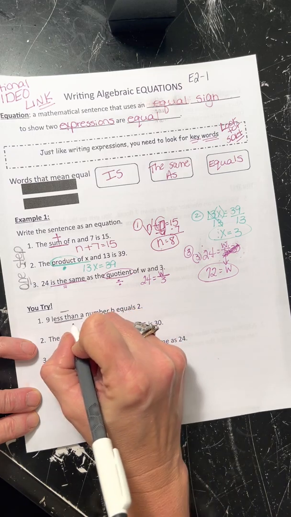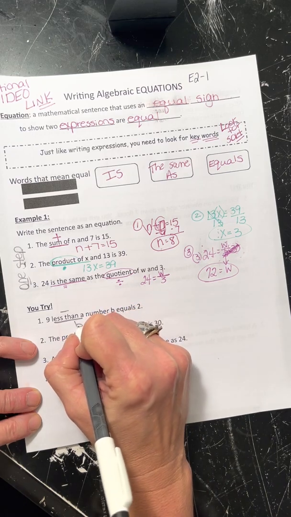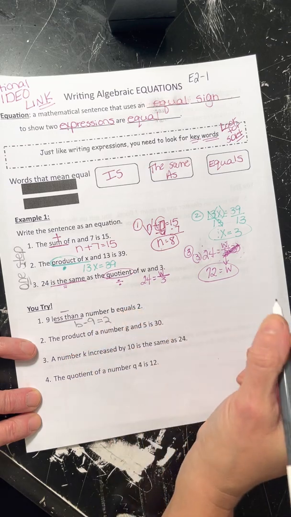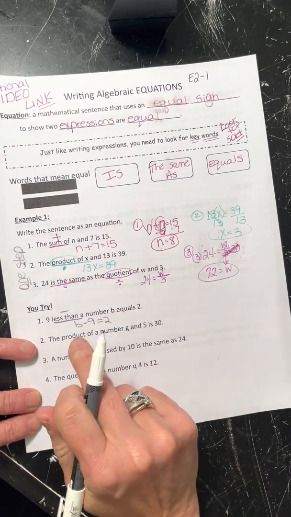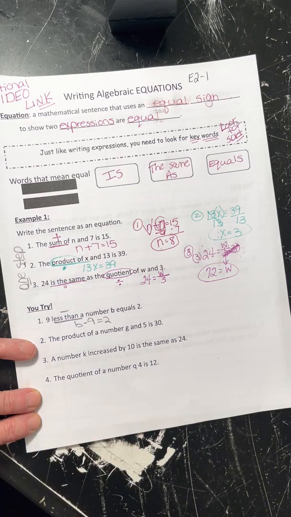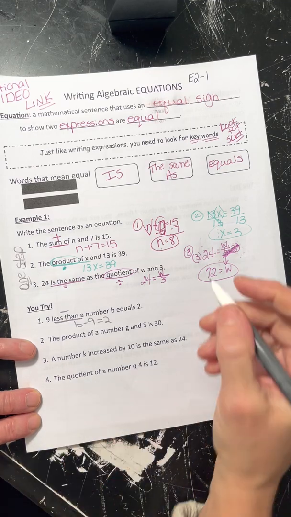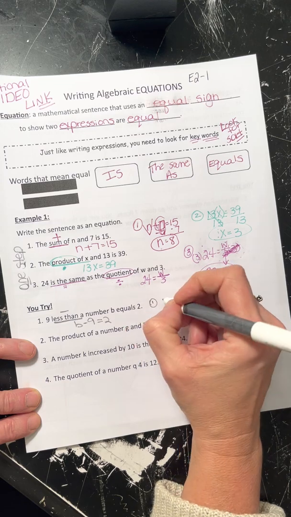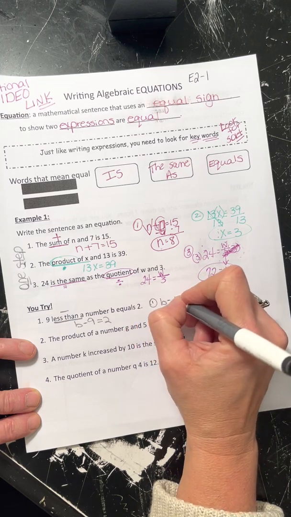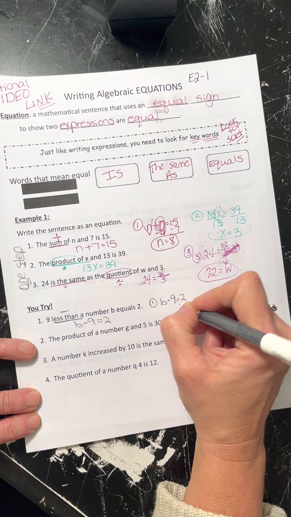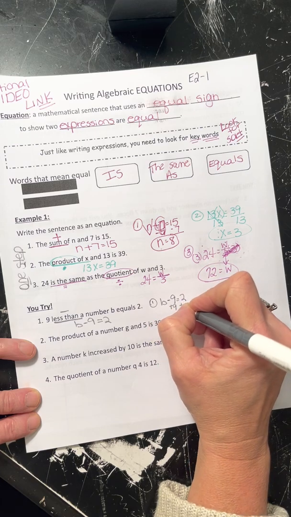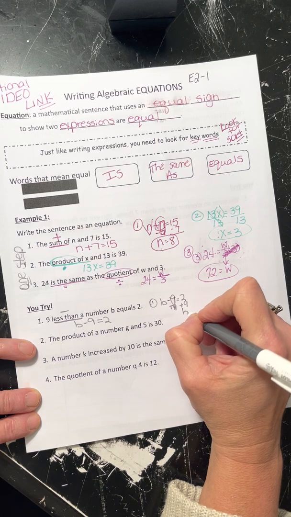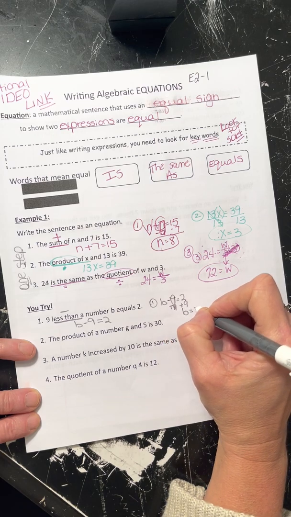So 9 less than a number B. So B minus 9 equals 2. 9 less than a number B means that the 9 has to be taken away from the number. So we have B minus 9 equals 2. We're going to add 9 to both sides. And B equals 11.